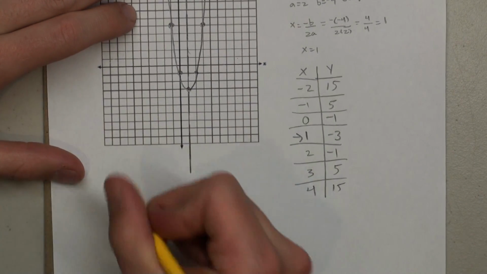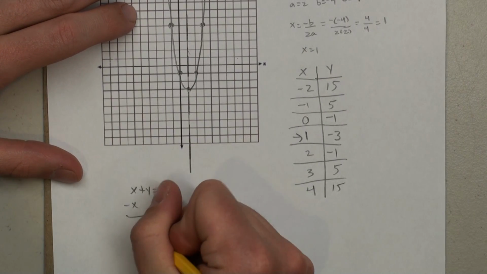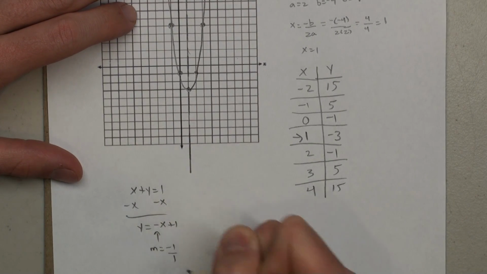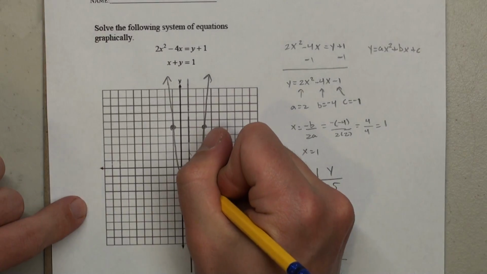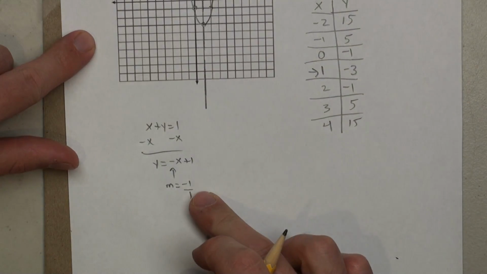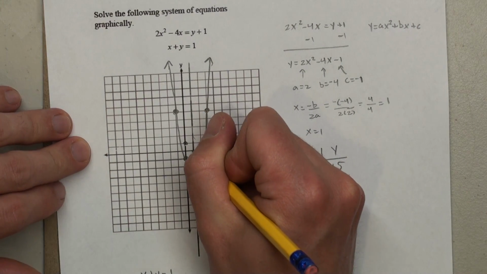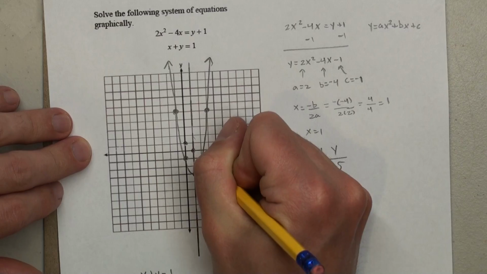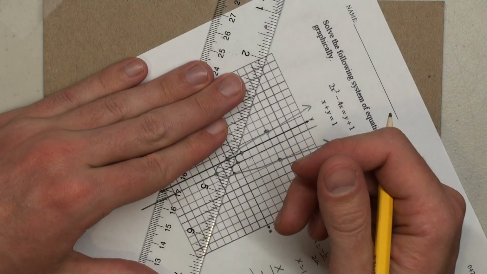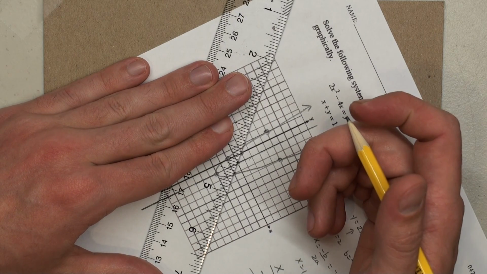Now let's look at our line. x plus y equals 1. Subtract x. y equals negative x plus 1. So there's my slope, which is negative 1 over 1. My y-intercept is 1. And my slope is down 1 to the right 1. Down 1 to the right 1. Yeah, that's all I really need. I just need 2 points to draw a line. I already have 3. So I'm just going to draw my line.